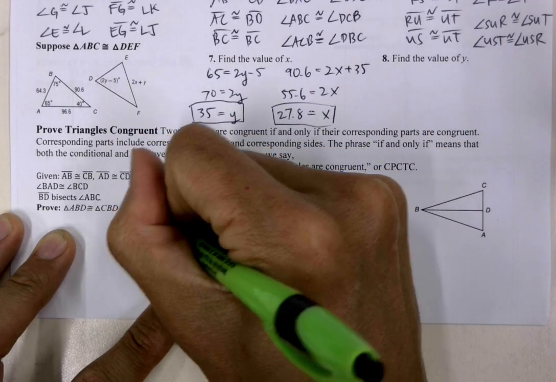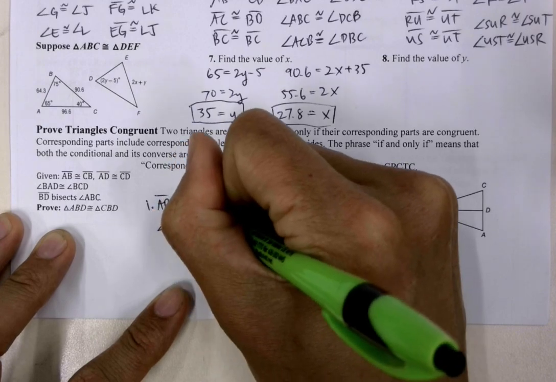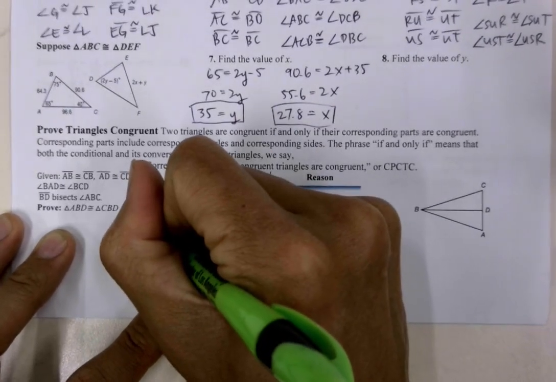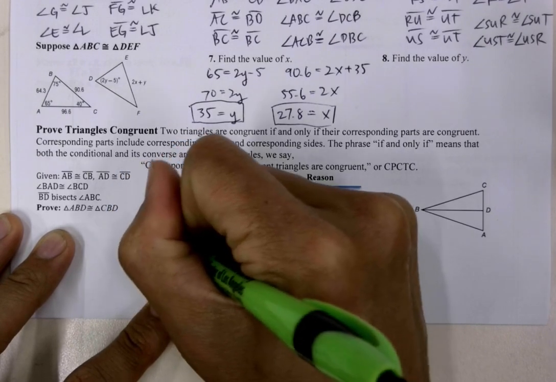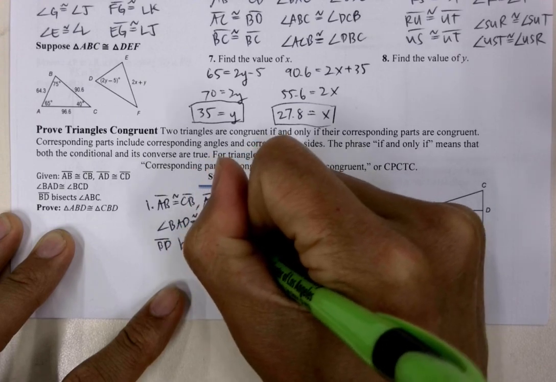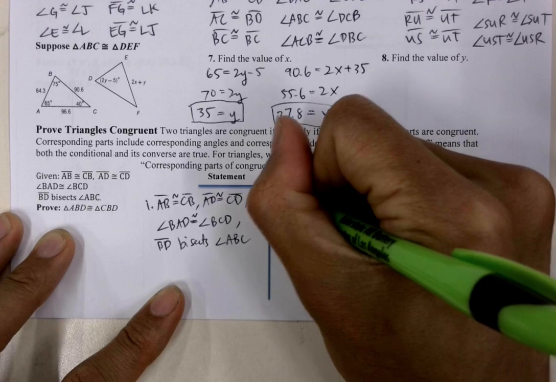Okay, and then angle BAD is congruent with angle BCD, and then also BD bisects angle ABC. So number 1 is given.